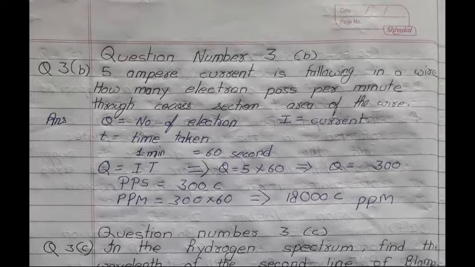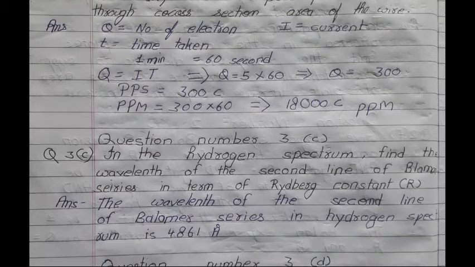Here we are given that current equals 5 ampere. So 5 into 60, Q equals 300 coulomb.